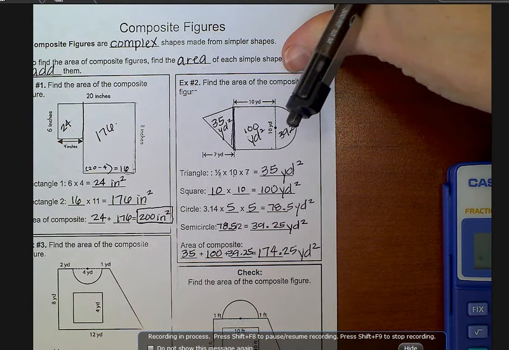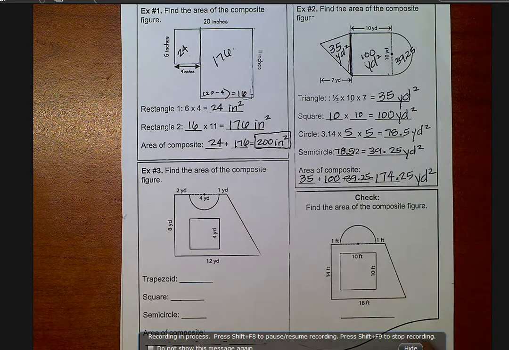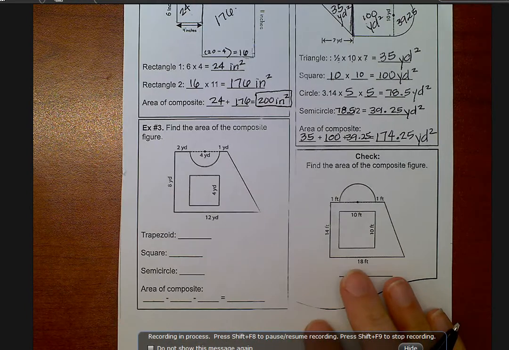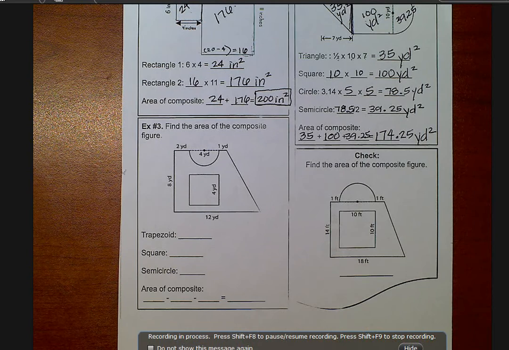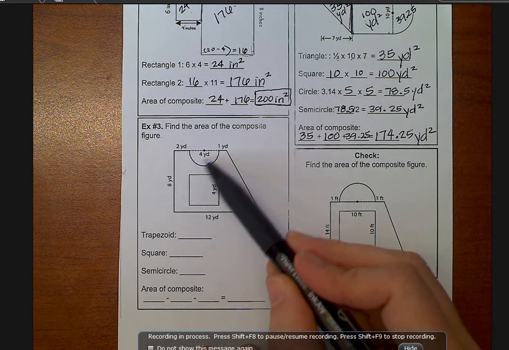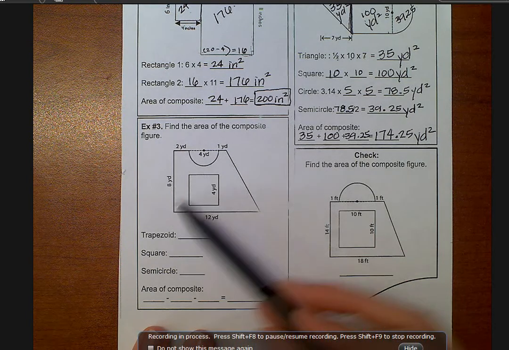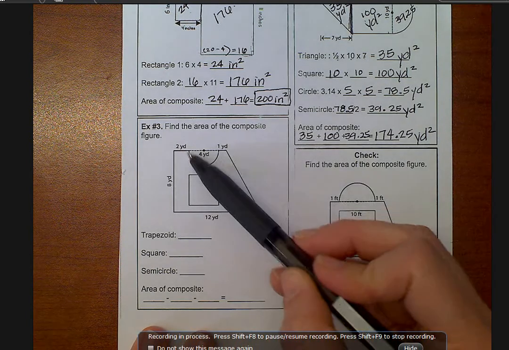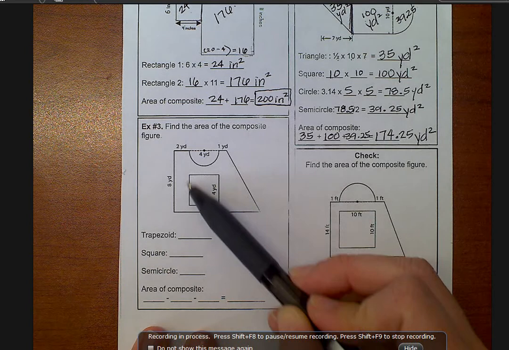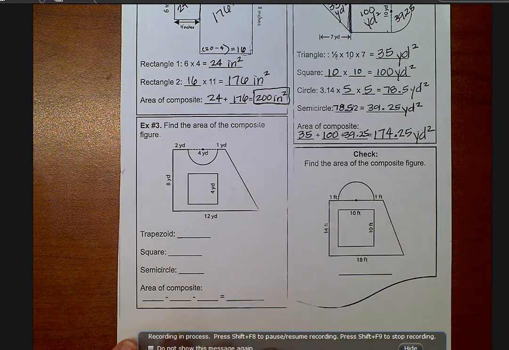Example number 3 is a little bit different. It's dealing with negative space. If you think about it, when we talk about negative numbers, it's the same thing as when you subtract. You're going to do the same thing with the negative space here in this problem. So it's like taking a trapezoid and taking a pair of scissors and cutting away a semicircle and cutting away a square. So you're going to start by finding the area of a trapezoid.